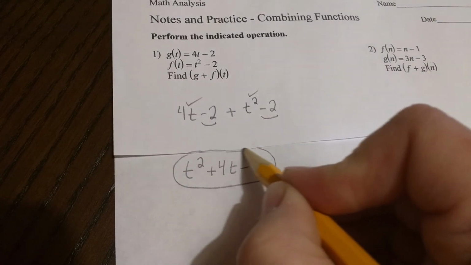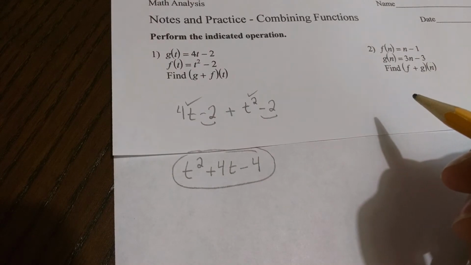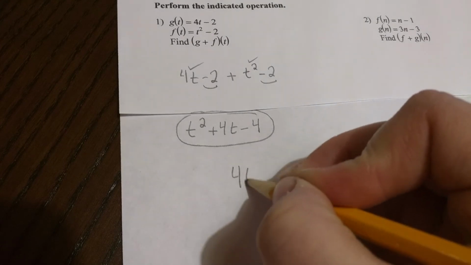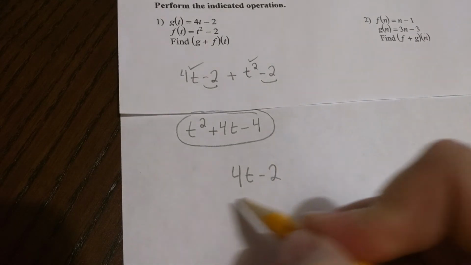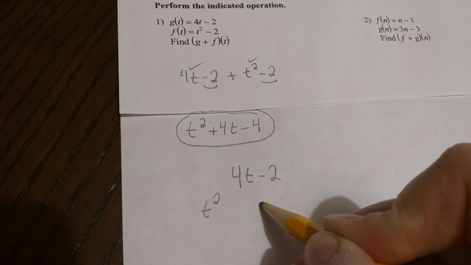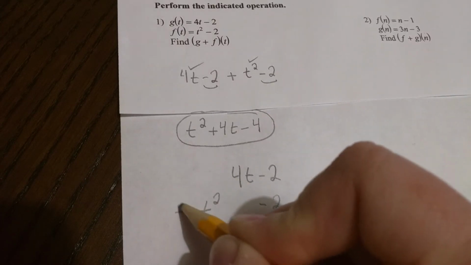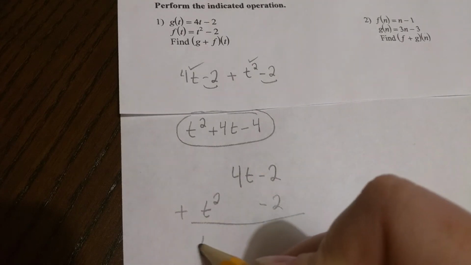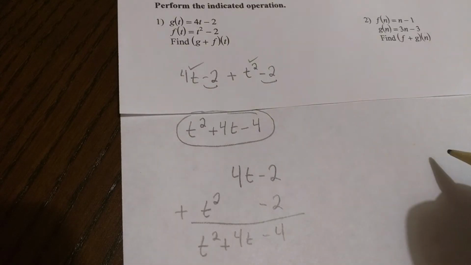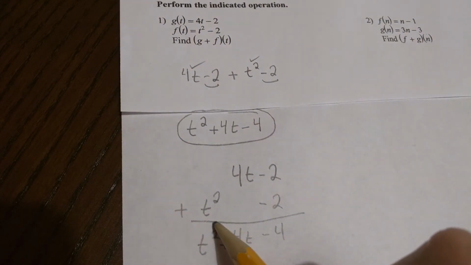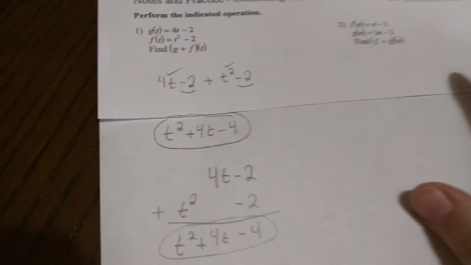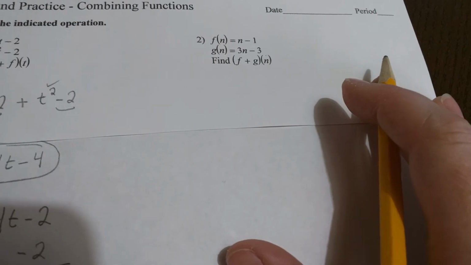That's the whole answer. Okay, if you want to line them up vertically instead, you could. So you could have 4t minus 2, and then the t squared gets lined up in its own column because of its exponent, with a minus 2, and you can add straight down if you prefer that. I kind of like that. Okay, just different ways to organize it, whichever one makes the most sense in your head. You don't have to do both by any means. Okay. All right, let's look at number 2 over here.